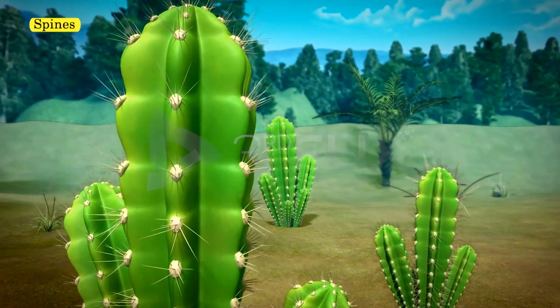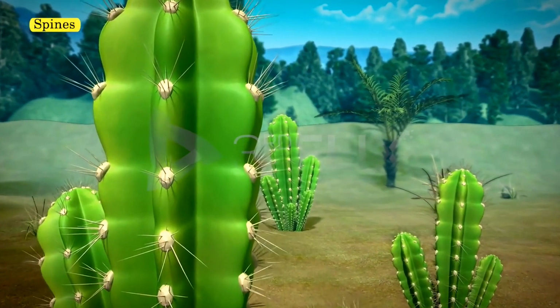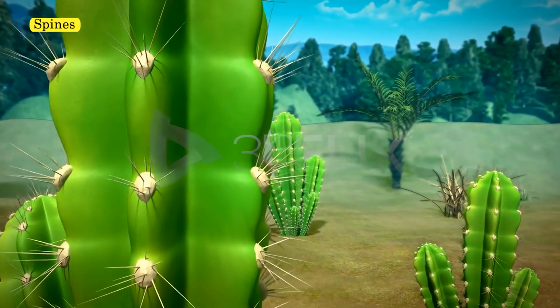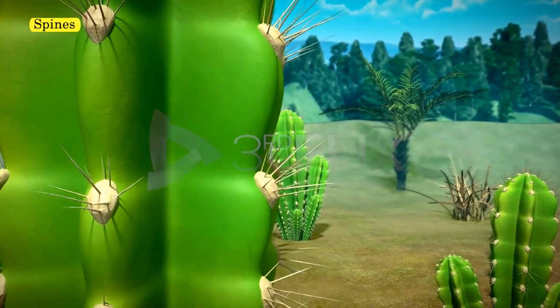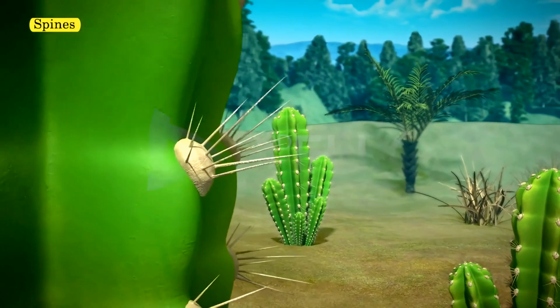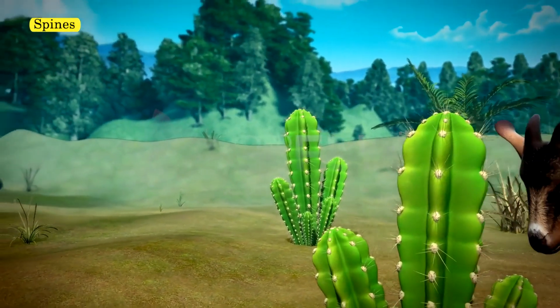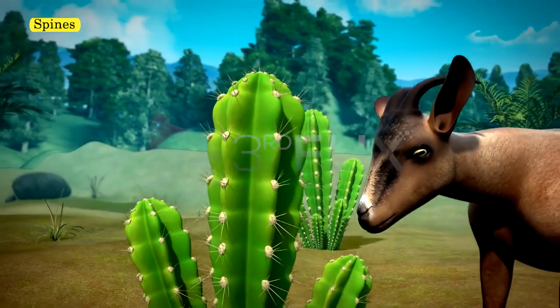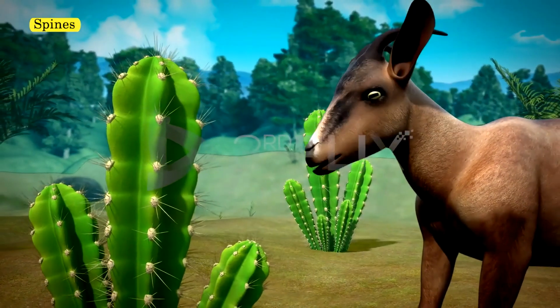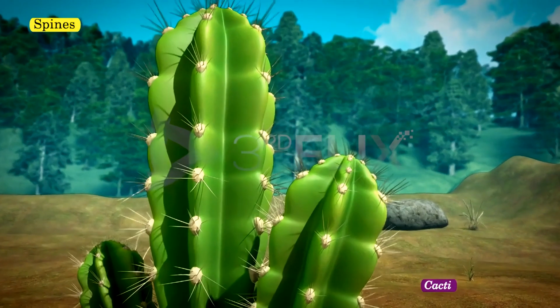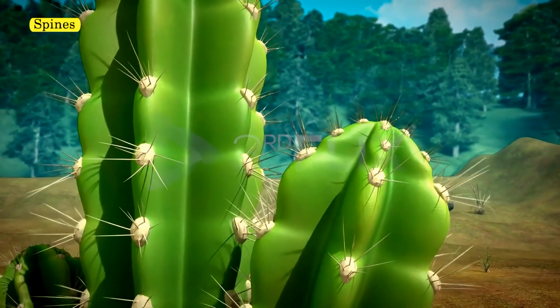Spines. Modified pointed structures that reduce water loss by transpiration are called spines. Presence of spines is an adaptation seen in xerophytes. The spines also protect the plant from grazing animals. In cacti, spines act as defensive organs.